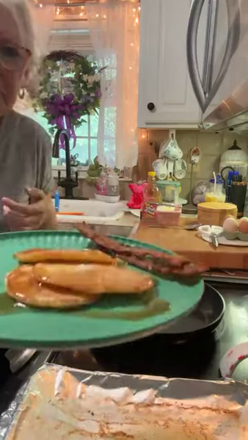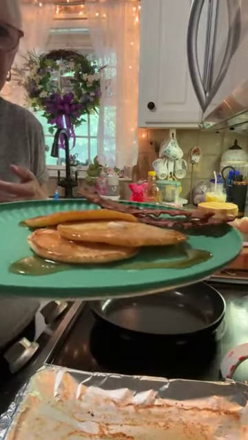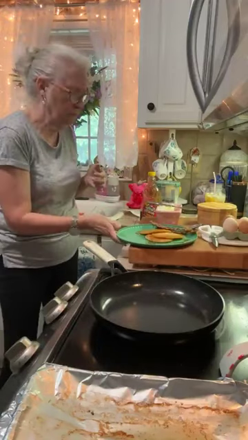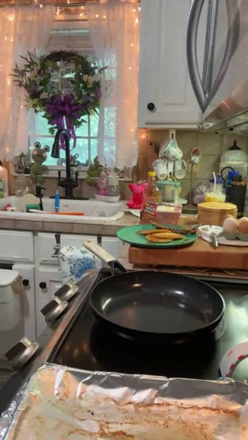There it is, y'all. Quick and easy yard work kind of a meal. When you don't really want to come inside and do a whole lot, but you need to feed your husbando.